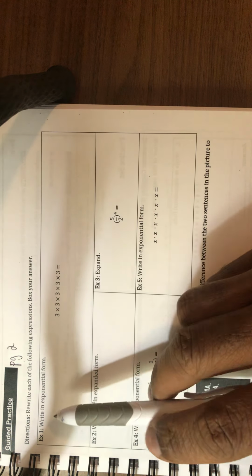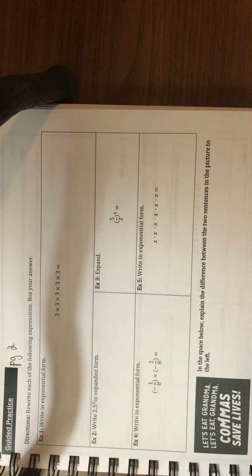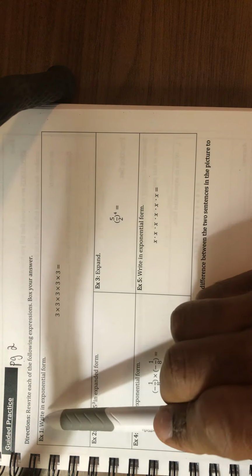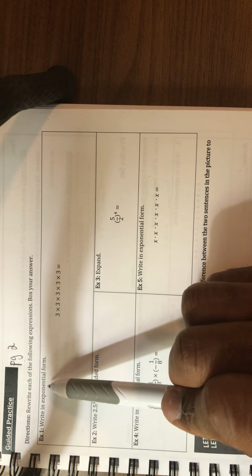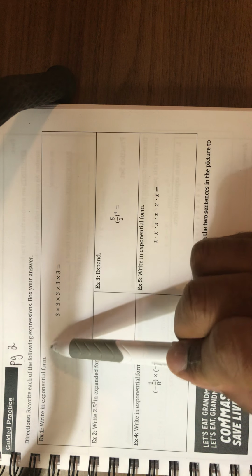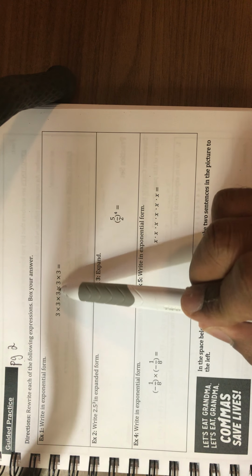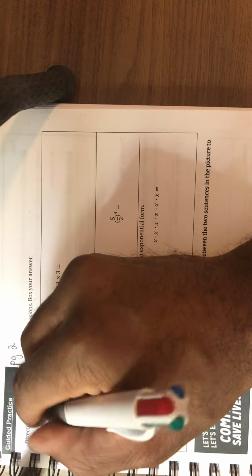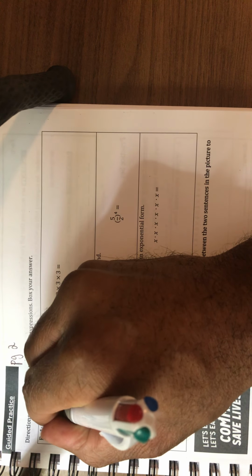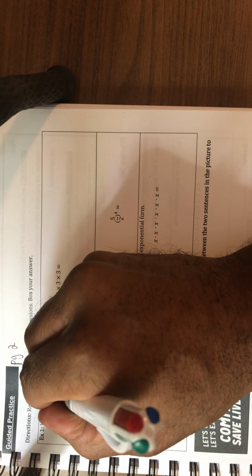And so for example 1, and again, at any point you feel comfortable, you can do this on your own. Pause the video, try the problems on your own, right? Write in exponential form. Well, we know exponential form has a base and we have an exponent. Right now it says 3 times 3 times 3 times 3 times 3. Exponential form is just what? Repeated what? That's right, it's repeated multiplication.